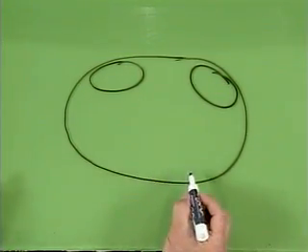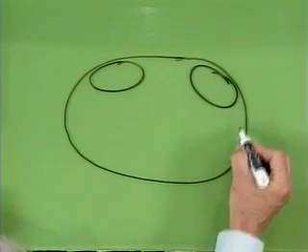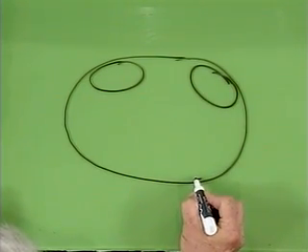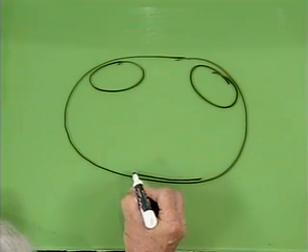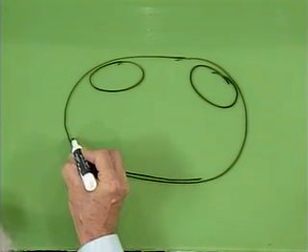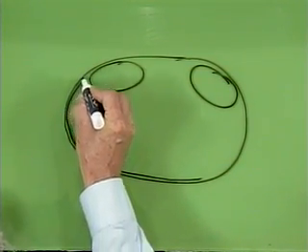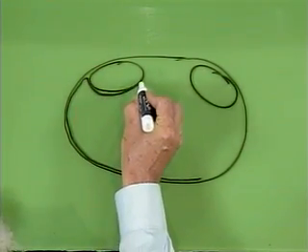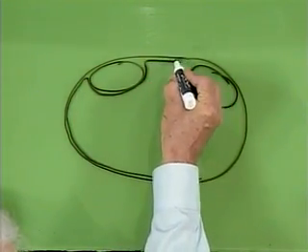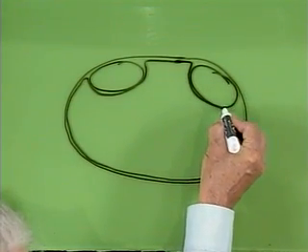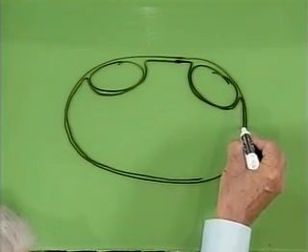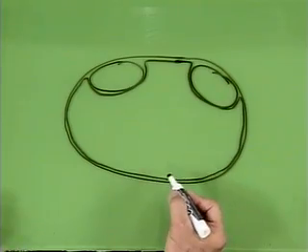There's a serous membrane that lines the abdominal cavity, and I don't have colors here, so I can't show you different colors, but I'm just going to draw a black line. That serous membrane is called peritoneum, and it basically coats the outside of everything that's in there and the inside of the abdominal wall.